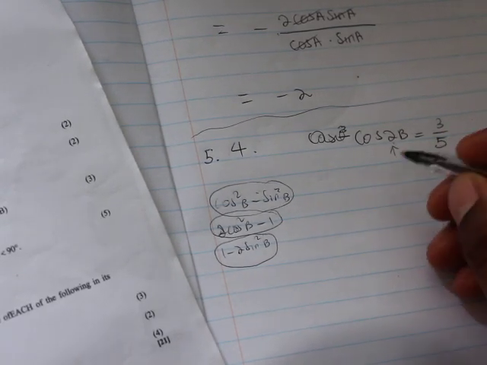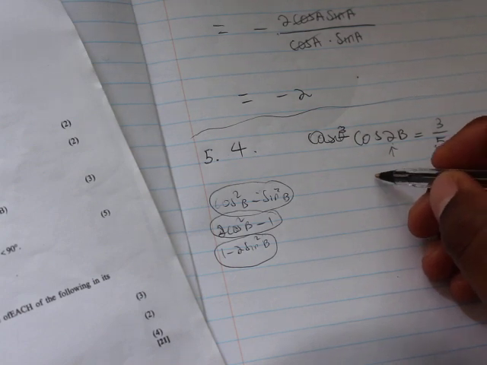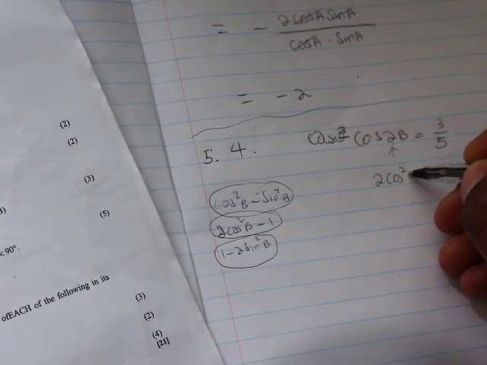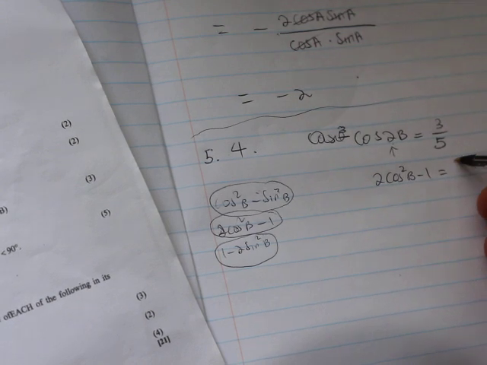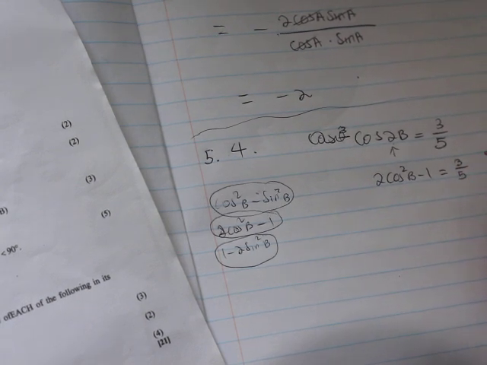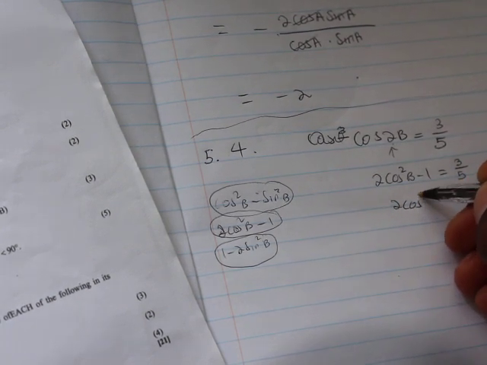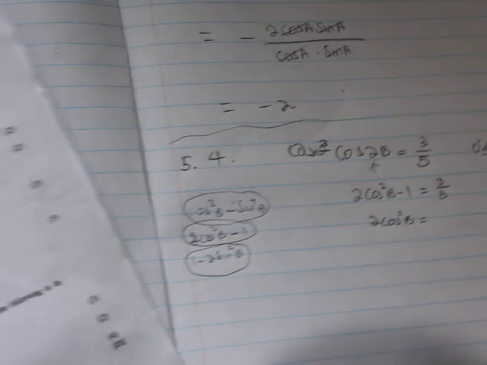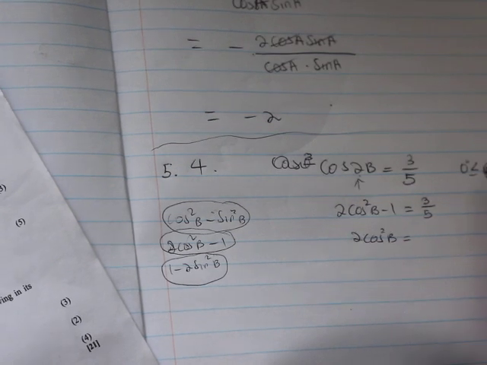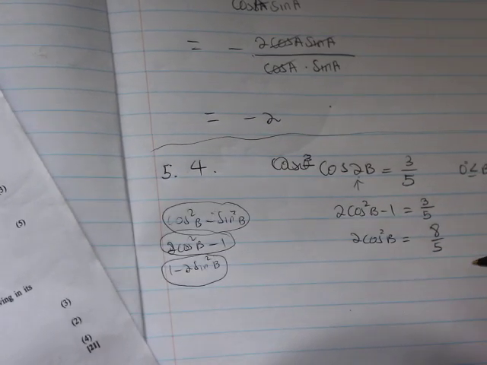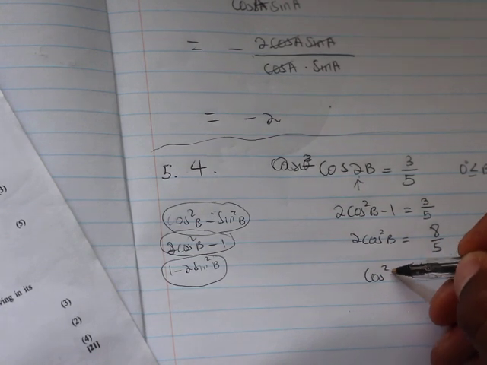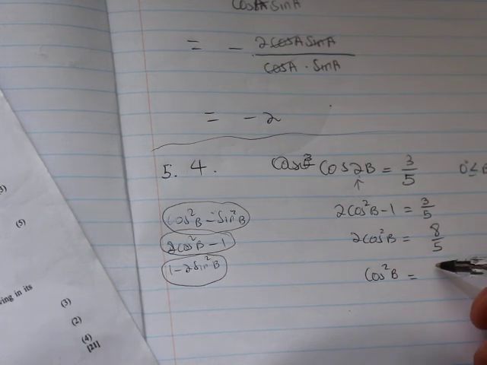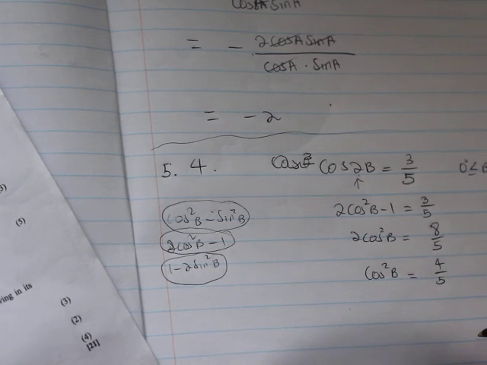Okay, so I'm just going to replace it with 2 cos squared b minus 1 is equal to 3 over 5. And therefore 2 cos squared b is just, so the 1 goes to the other side, becomes what? It becomes positive, so 5 plus 3, that's just 8 over 5. Divided by the 2, cos squared b is just 4 over 5.